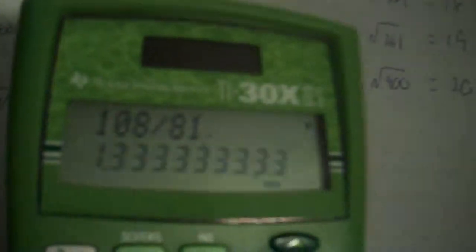Alright, the square root of 108, okay? So 108 is not a perfect square, so we put IRR with the division sign. Then we need to start dividing, so we divide 108 by 100. Nothing happening there. Then divide it by 81, still a decimal. You can't get a decimal.